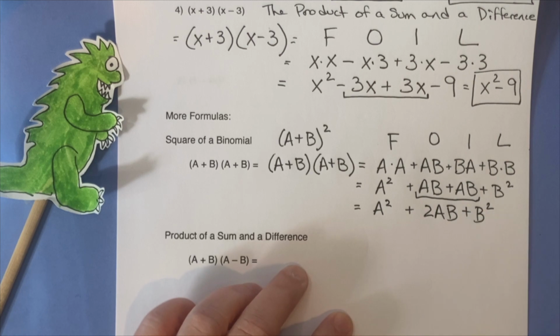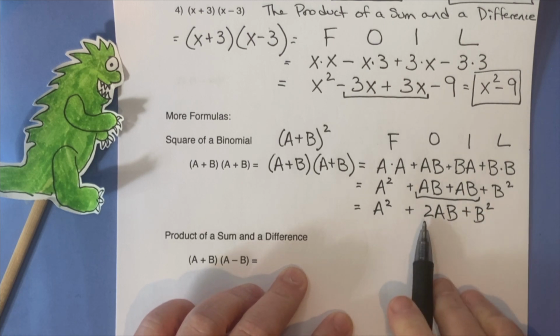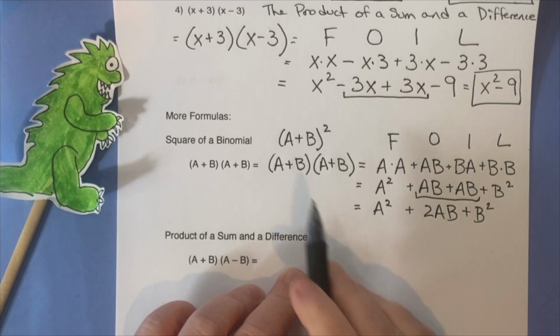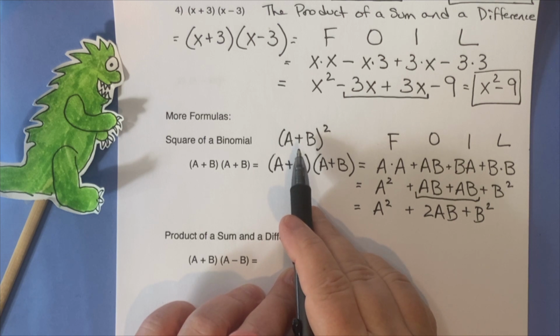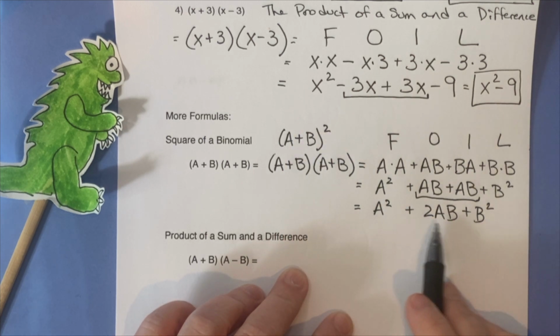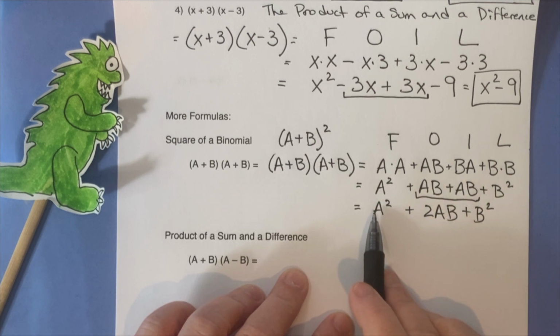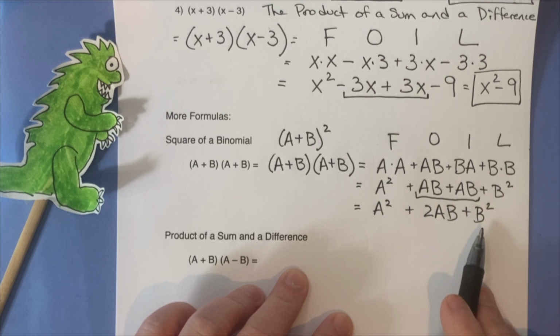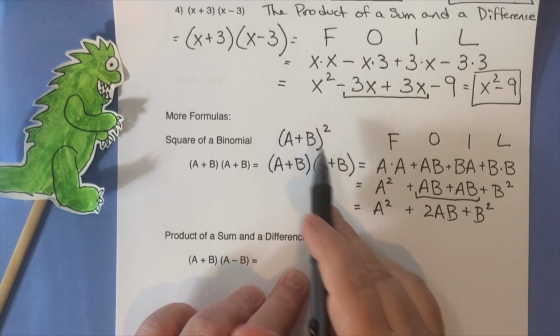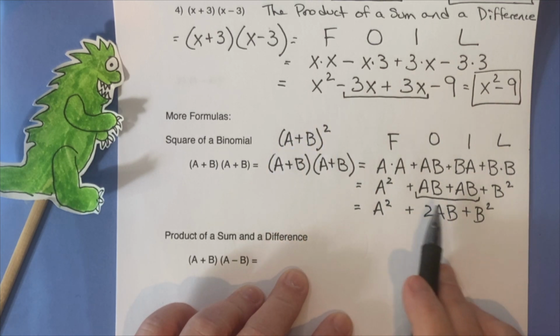A squared plus 2AB plus B squared. That's what we noticed in the previous video, that we get a double middle. So if you square a binomial, something times itself, the middle part just gets doubled. So you get the first one squared, the last one squared. Notice that you don't just get the first and the last one squared, though. You get this double yummy nougat middle in the middle.